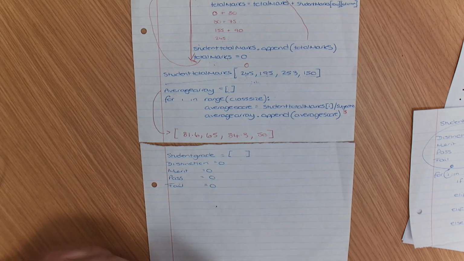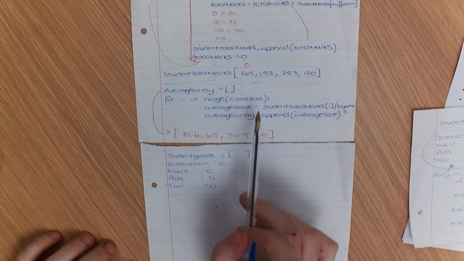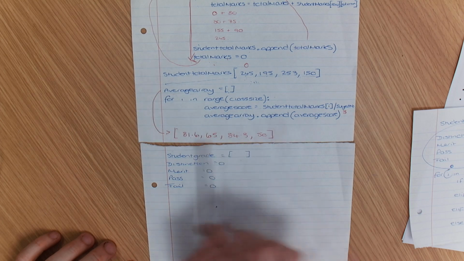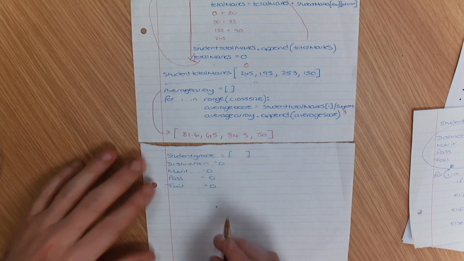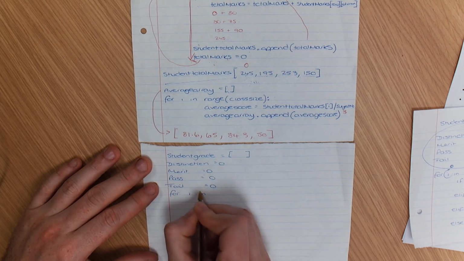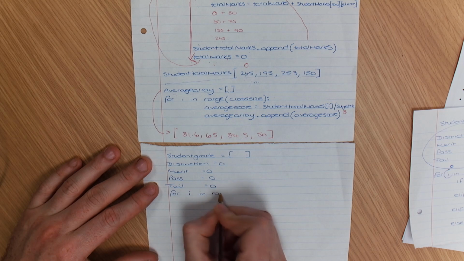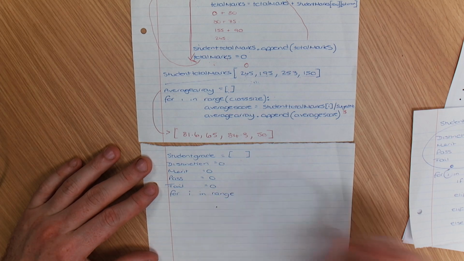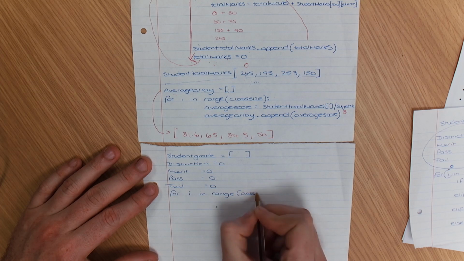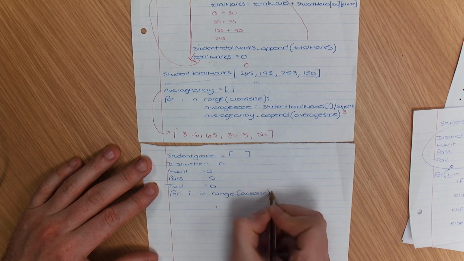Now, what I'm going to do is create a new iteration. I'm going to do a new for loop that is going through the class size, but I'm going to be looking at their average that I created in the previous question. Because I've appended their average score, I'm going to say for I in range, and I'm going to use the class size again. I hopefully don't run out of paper for this.